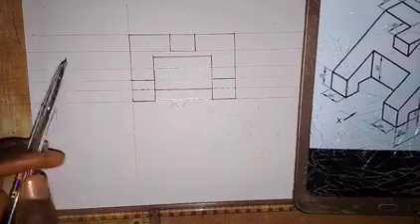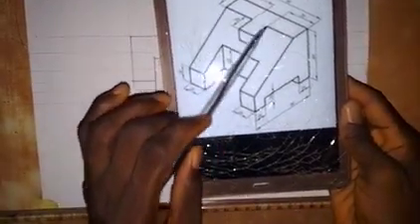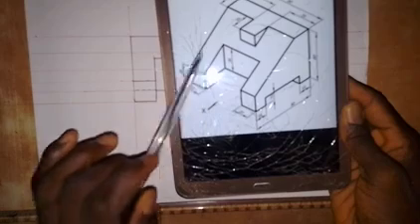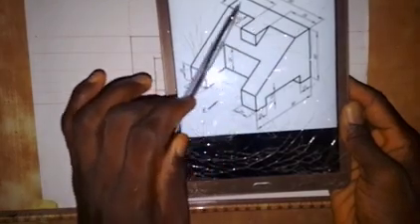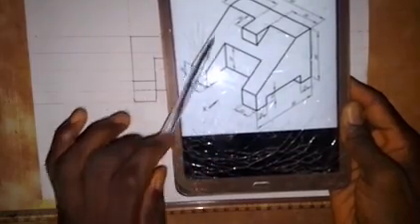Now let's go for the top view or the plan. We are going to see this shape here as part of the plan. We see this surface, so these two parts, this surface here and this surface, will give us the top view.